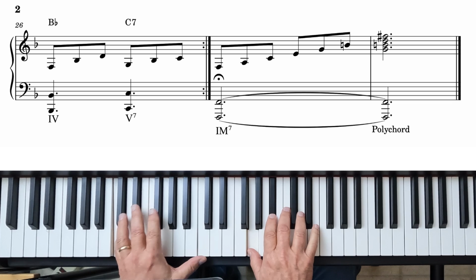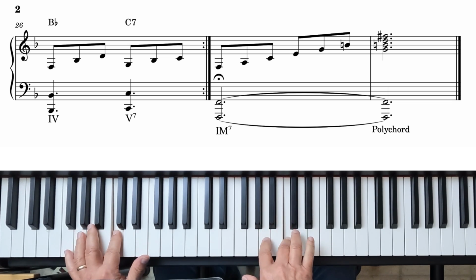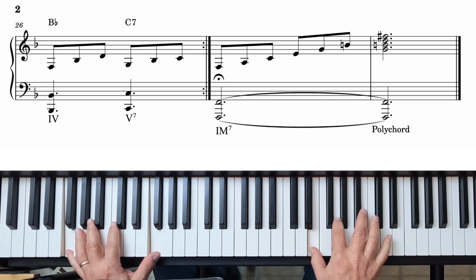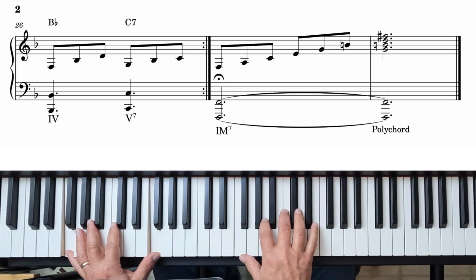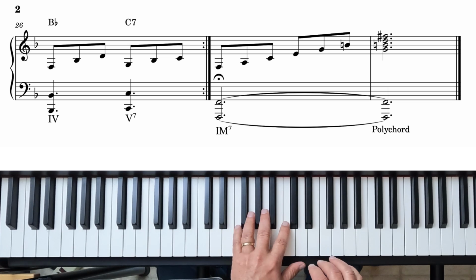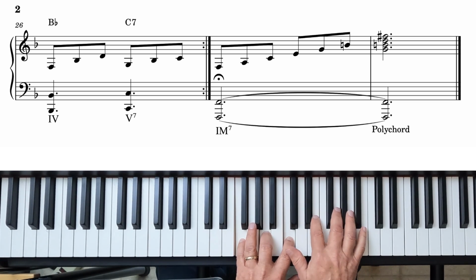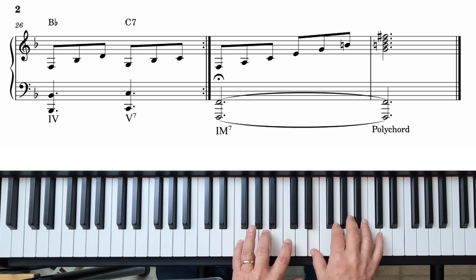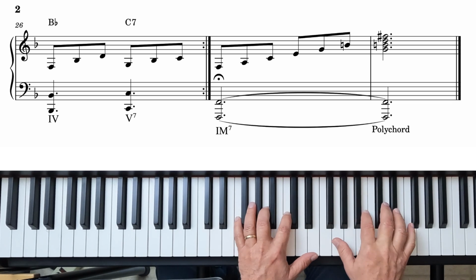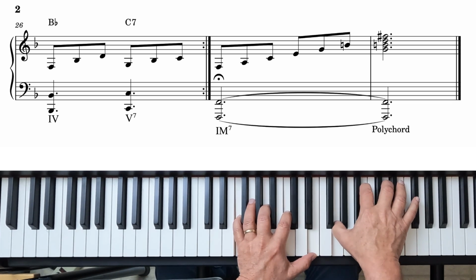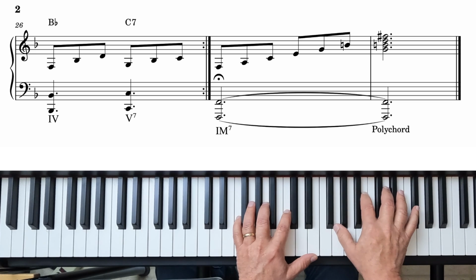B flat, C7, and then this final chord. That's wild. You don't hear too many pop songs using a chord like this. What chord is this, for heaven's sakes? Well, there's two ways to look at it. You can think of it as, here's F major 7, F major 9, F major 11, F major 13, F major sharp 15.